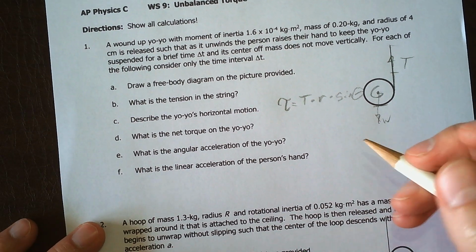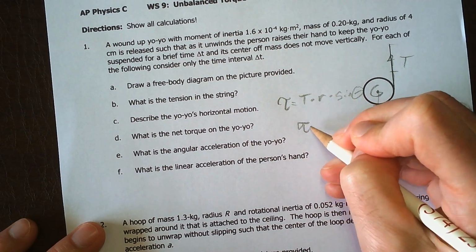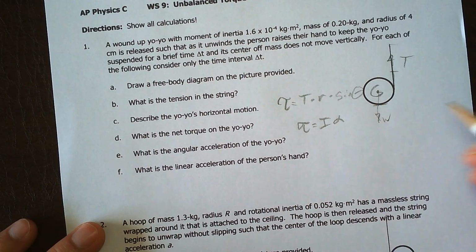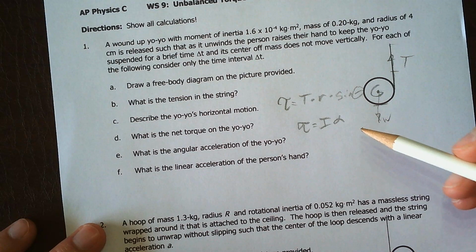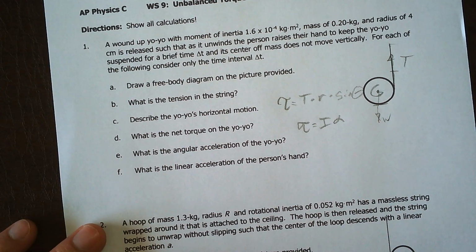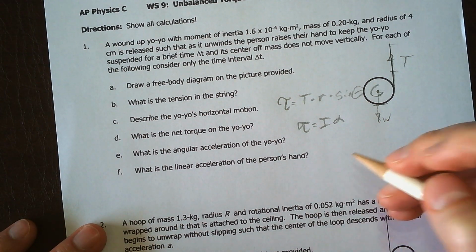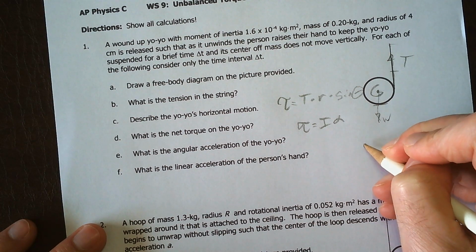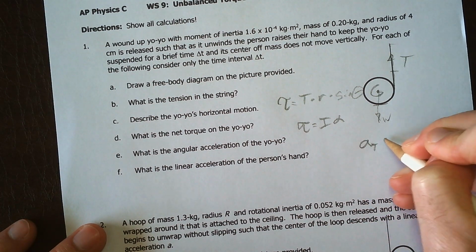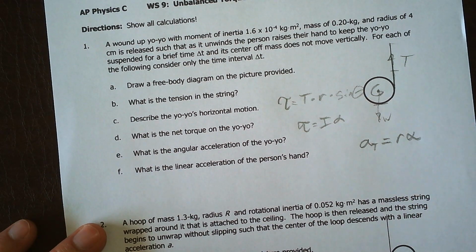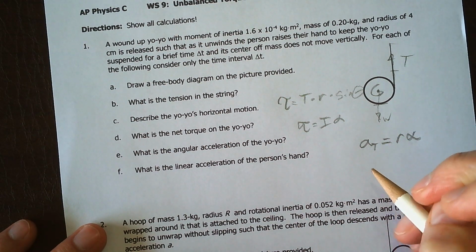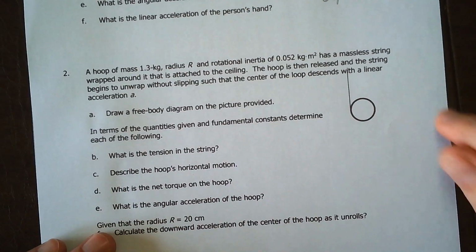Once you know the torque, remember torque is also equal to I alpha. So you'll know what the torque is. It tells you what I is, so you should be able to figure out the angular acceleration. Once you know the angular acceleration, remember that the tangential acceleration of the hand must be equal to R alpha. And so you should be able to figure out what the tangential acceleration of the hand is. All right, the next one.